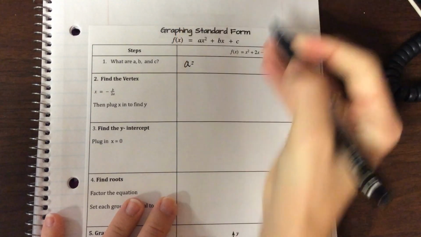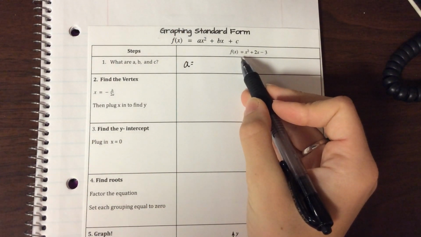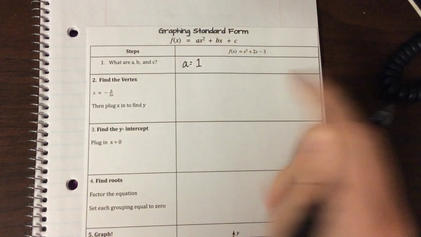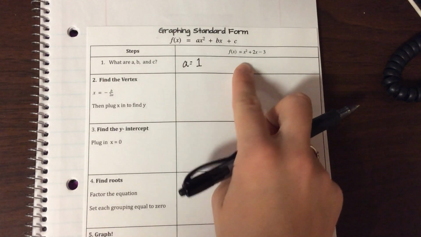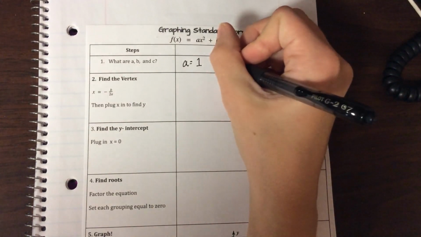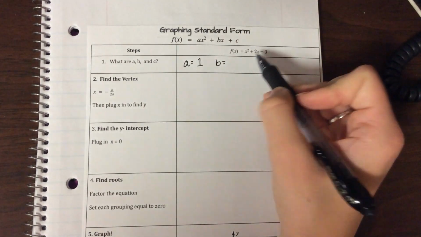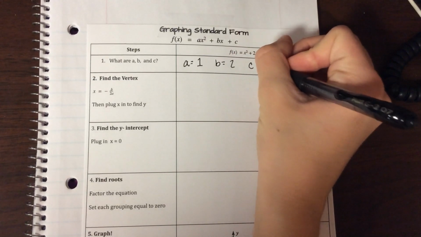So the first variable we're going to identify is A. If we look at its location, there's no number in front of the variable. So that means that A is 1. It's not 0. It would be 0 if there was nothing there. But there's something there, so it's 1. And then our B value is going to be 2.